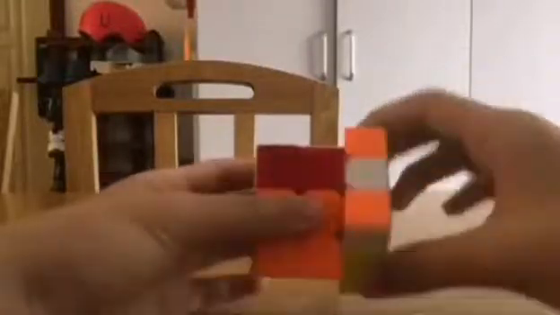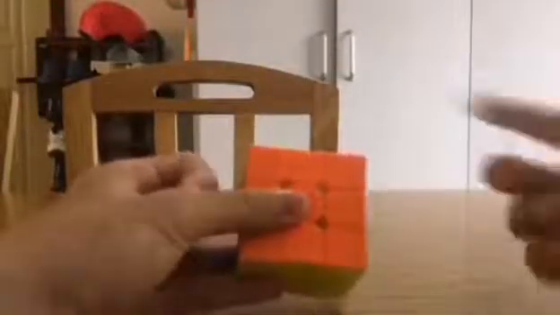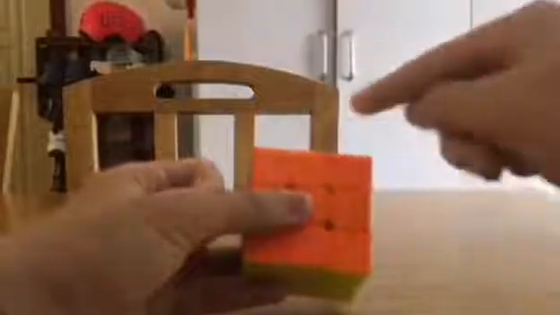But he kind of locked up on this, kind of like that, and then just did this soon. And now that was ZBL. He kind of locked up in the middle.